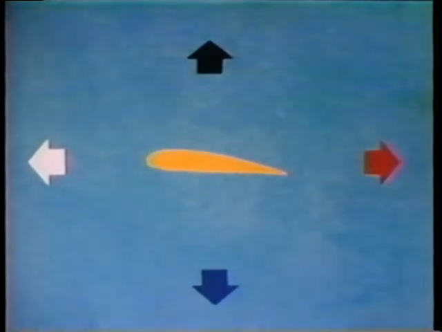When an airplane is flying straight and level and is not accelerating, these forces are in balance. Thrust equaling drag and lift equaling weight. But we don't just fly straight and level. We have to get up there and back down, and we want to move around.